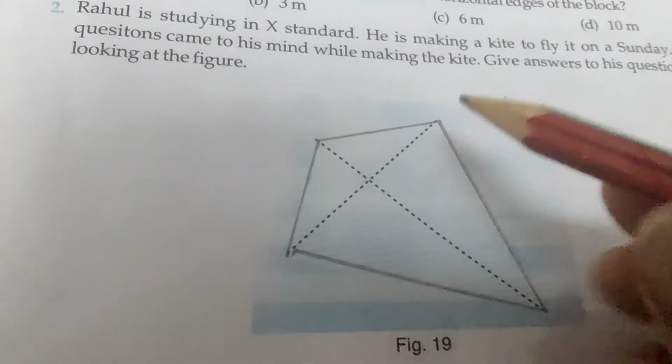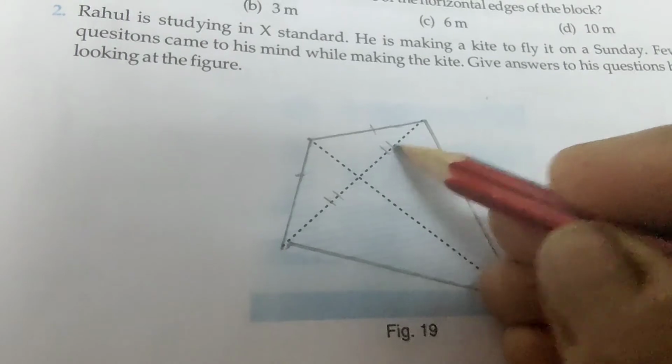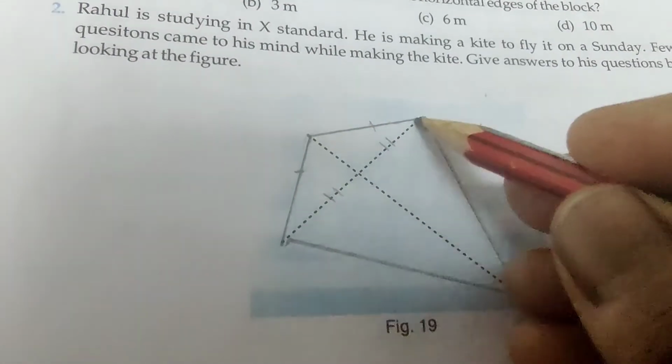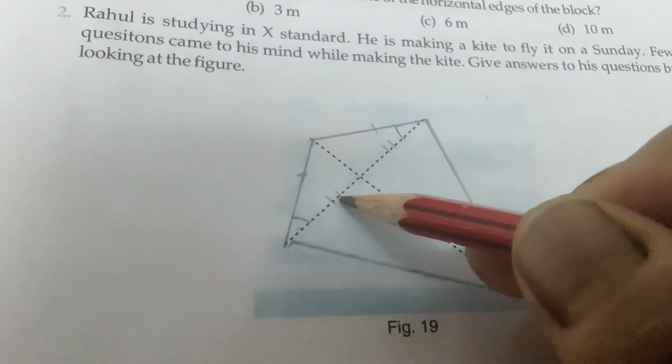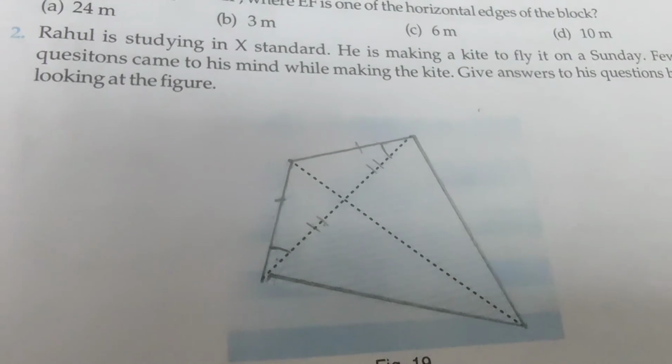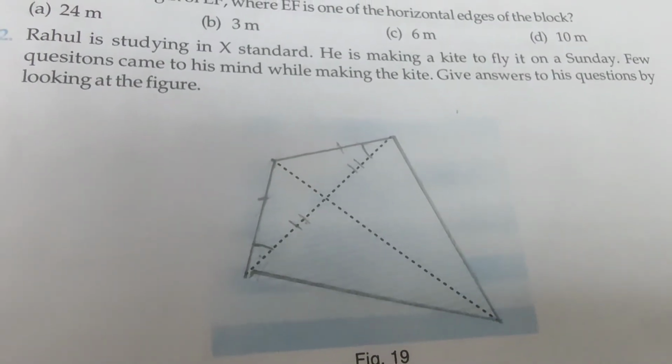Here these two sides are equal by the property of kite, and this is also equal. And this triangle is an isosceles triangle, therefore this angle is equal to this. Which criteria? SAS is the appropriate similarity criteria.